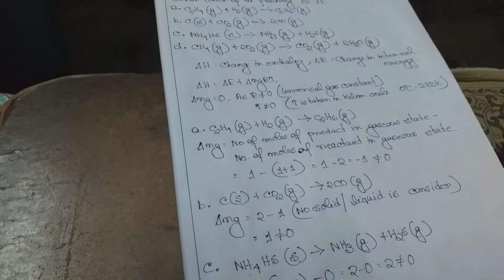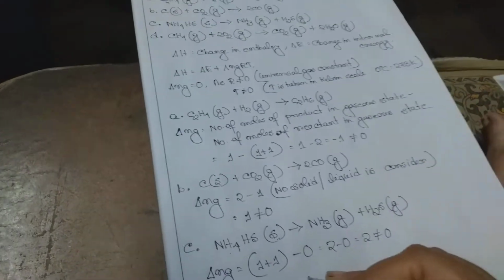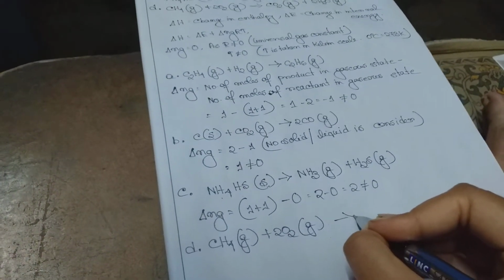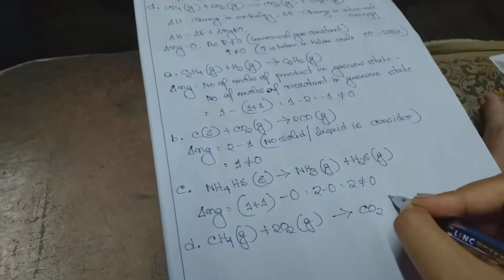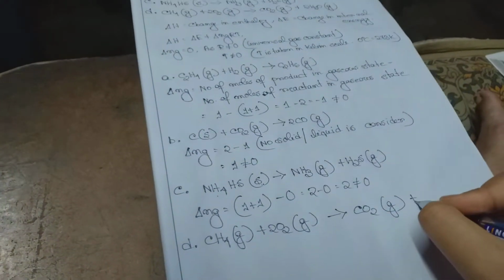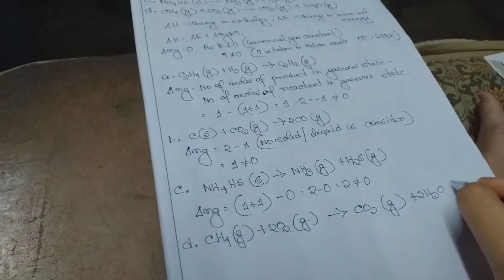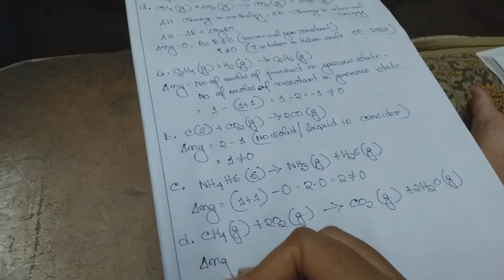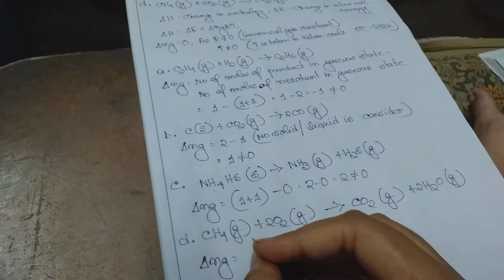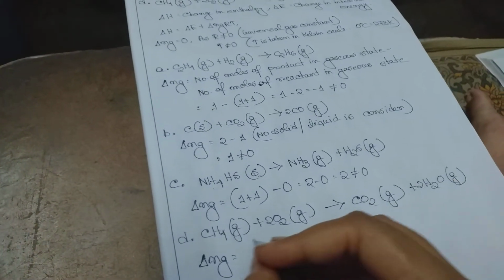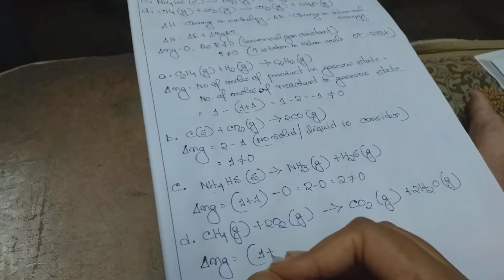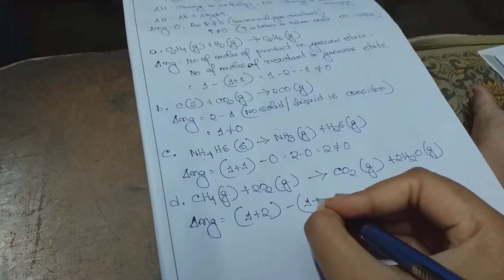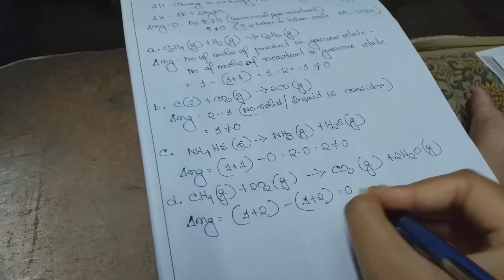CH4(g) plus 2O2(g) gives CO2(g) plus 2H2O(g). Here, now consider the change in number of moles in the gaseous phase. The number of moles of product in the gaseous phase is 1 plus 2, and the number of moles of reactant in the gaseous phase is 1 plus 2, so delta Ng is equal to 0.